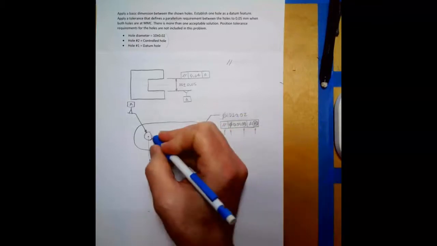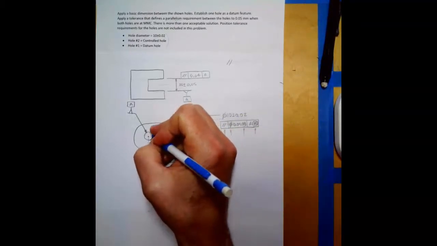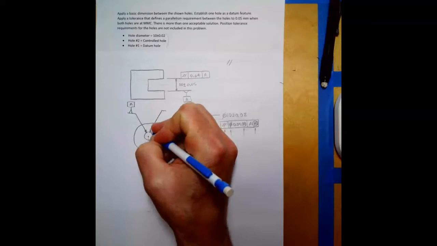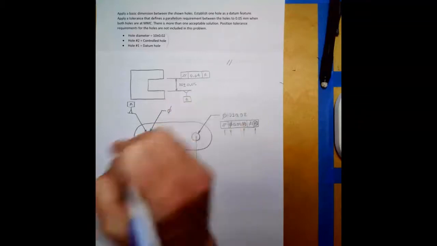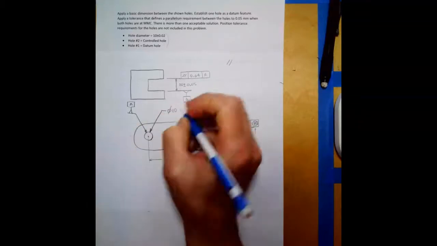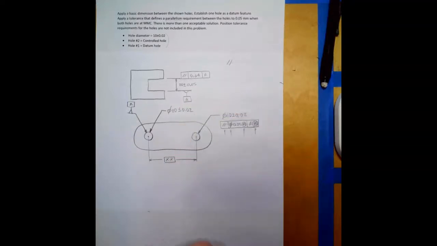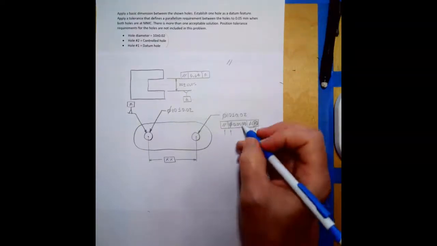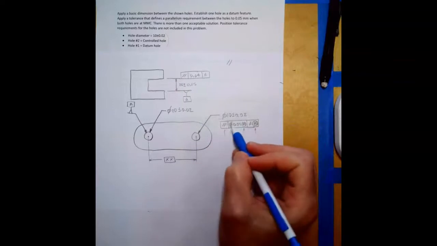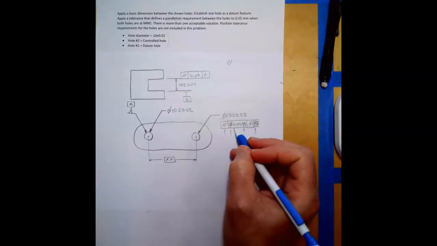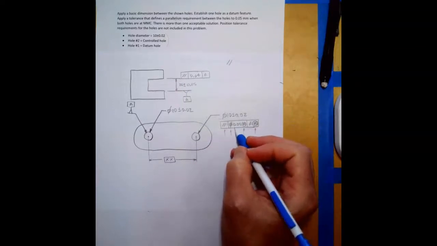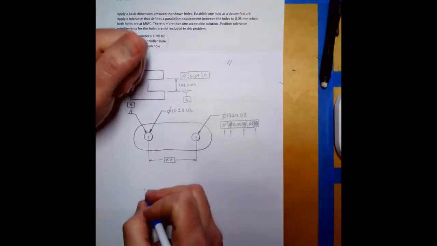And in fact, if you were going to dimension this hole, you would have to dimension it separately. Okay? Which is no problem. That's perfectly acceptable. The other way to do this would be to separate the feature control frame.